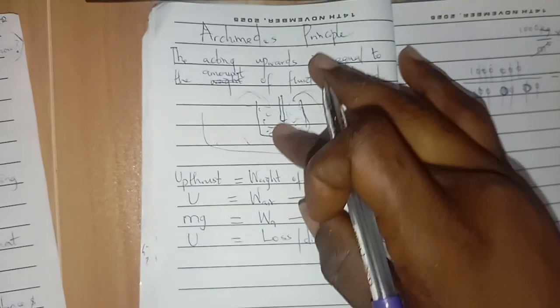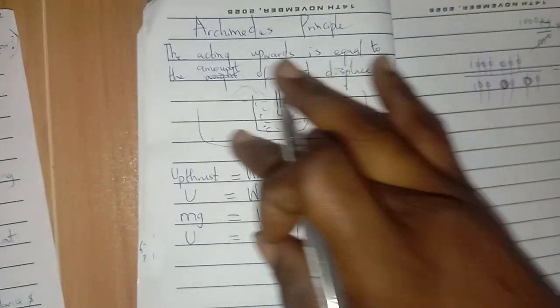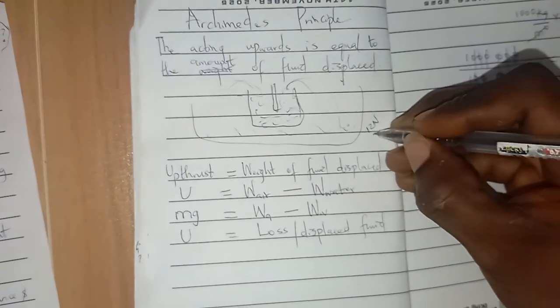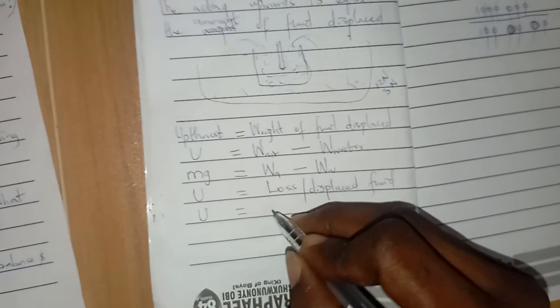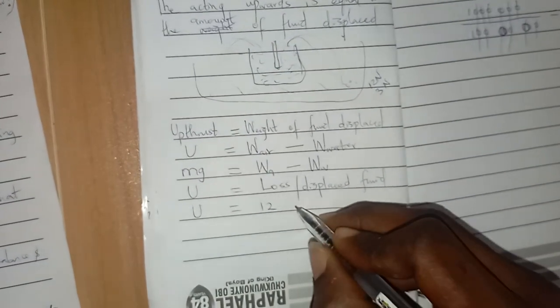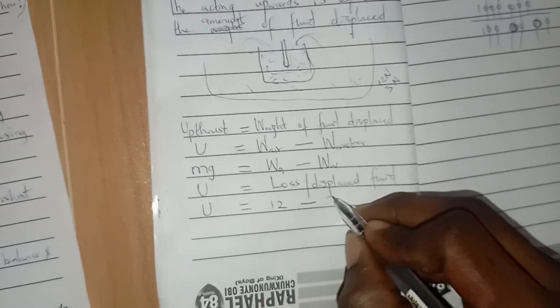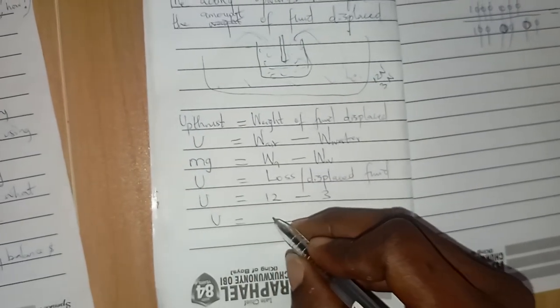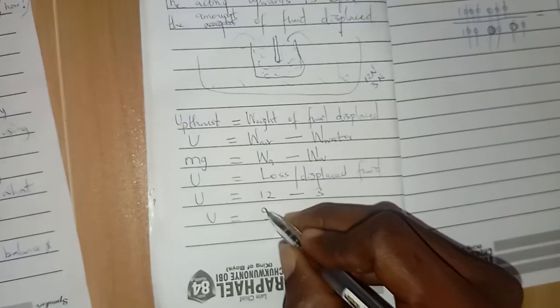So whatever I get here is simply the weight of this solid inside this fluid. So let's say this solid inside fluid measures like 3 Newton. So the upthrust will simply be weight in air, 12 Newton, minus 3 Newton. So upthrust here will simply be 9 Newton. 9 Newton. So you need to note this.